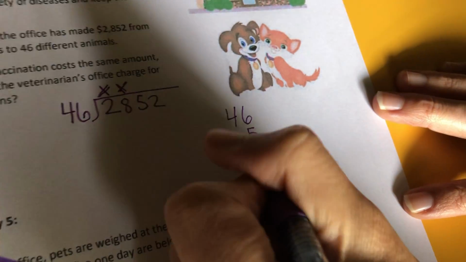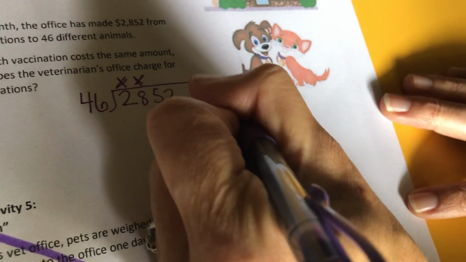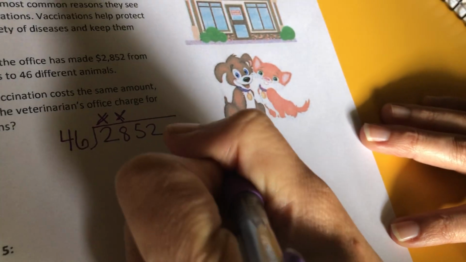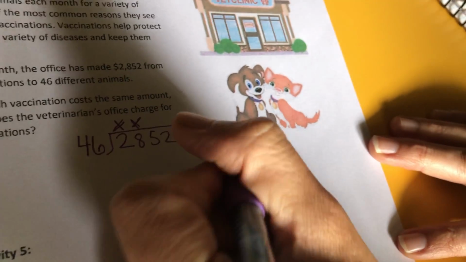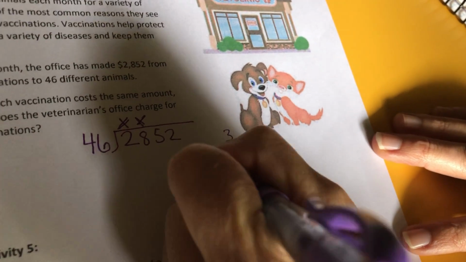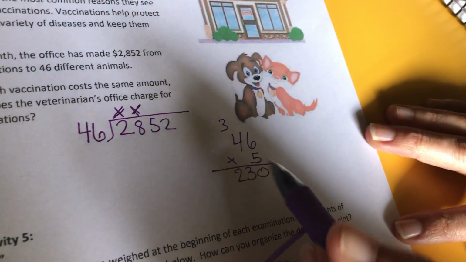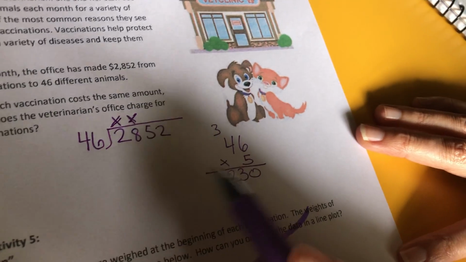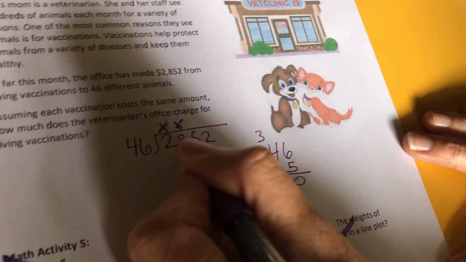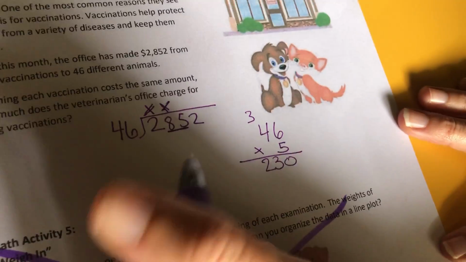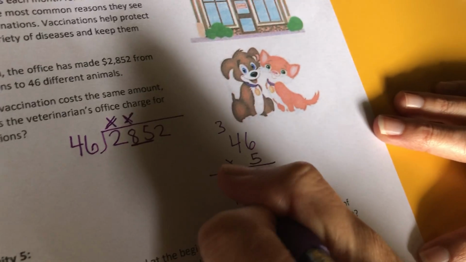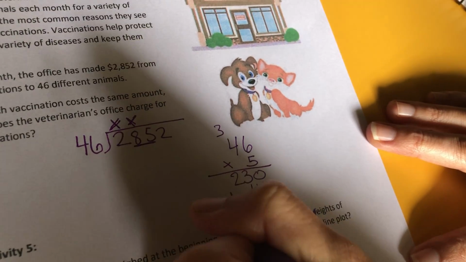We know that 5 times 6 is 30. We know that 5 times 4 is 20 plus 3 is 23. So 46 times 5 is 230. That's actually a little bit too low. I think 46 can go in again. Let's try it. What happens when we add 46?